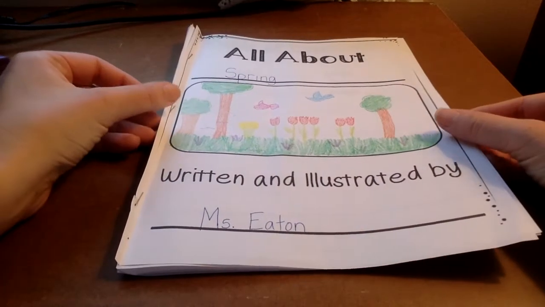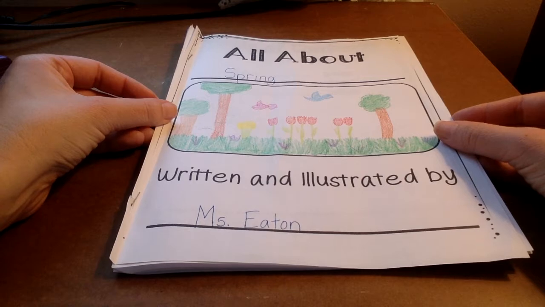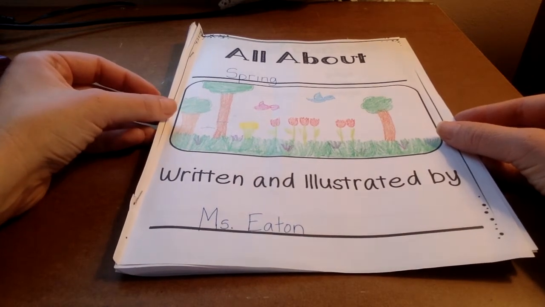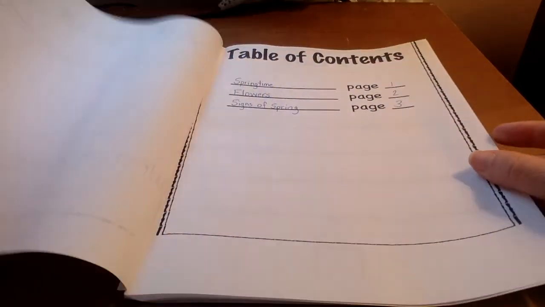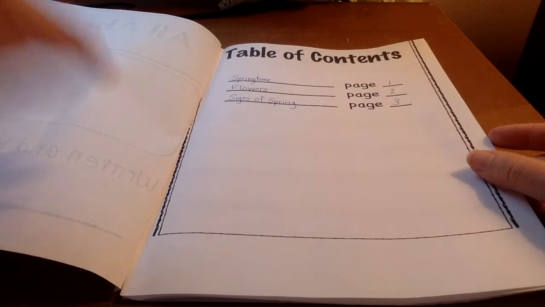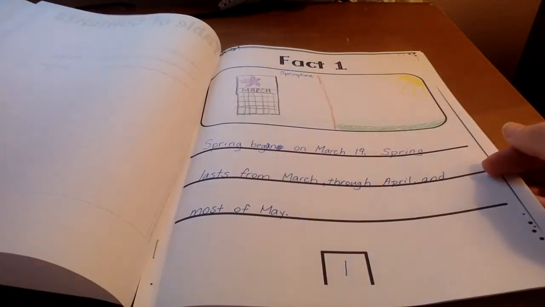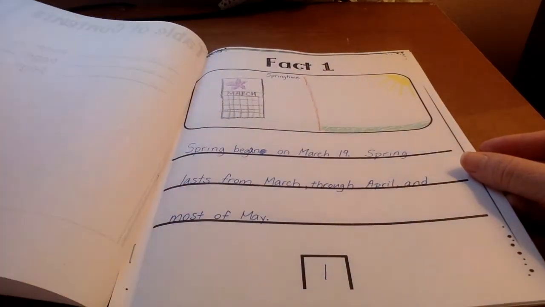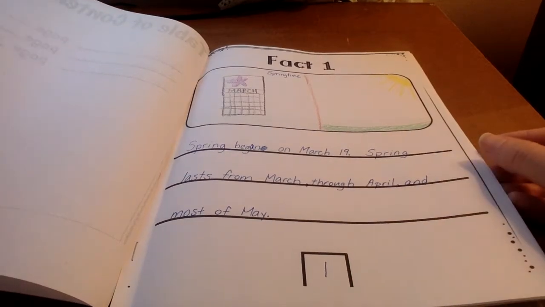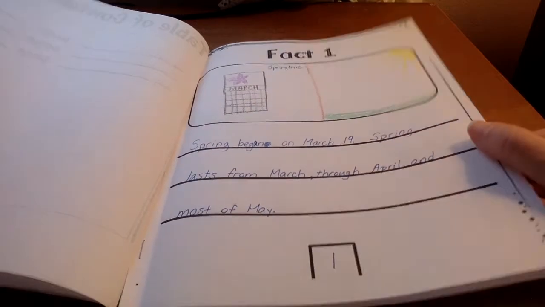I was really excited about the last few lessons on adding a table of contents, adding headings, and adding more to tell more and say more. So in my All About Spring book, I have my table of contents: springtime, flowers, and signs of spring. And then I added more. I put my headings like springtime, and I said spring began on March 19th. Spring lasts from March through April and most of May.